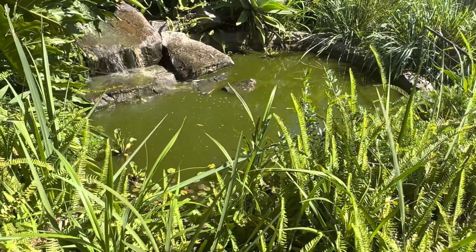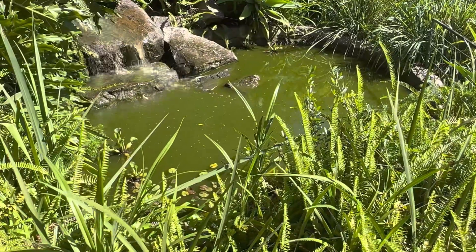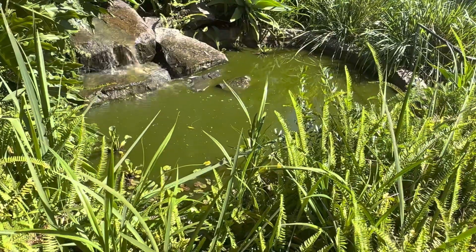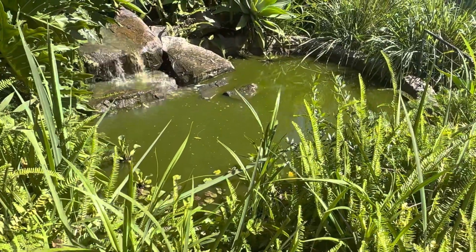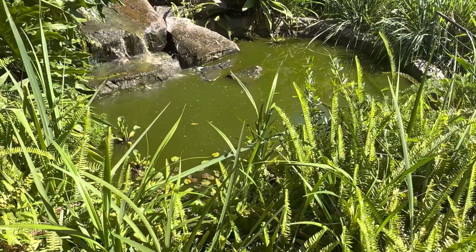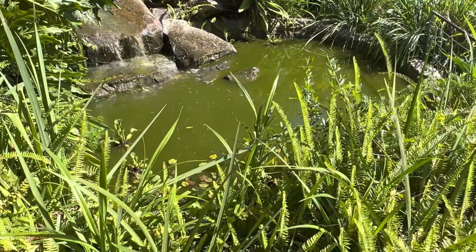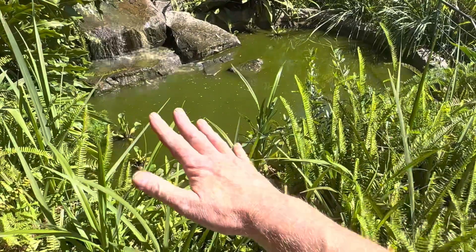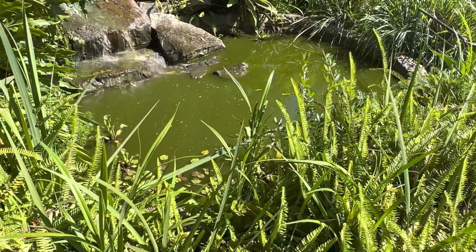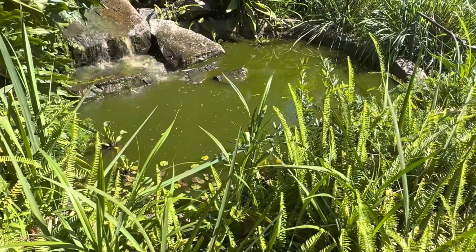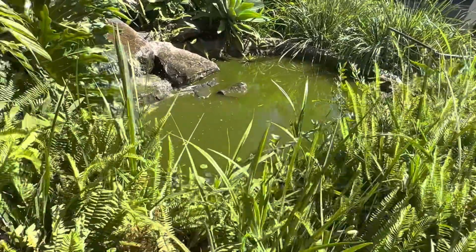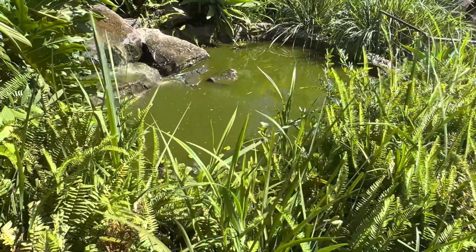So when you see a pond with fish swimming around and the water is crystal clear, that means that the good bacteria is beating the algae, because both the good bacteria and the algae are competing for the nutrients. So in this case, this pond's had a few clean outs to get all the sludge at the bottom because there was quite a lot, but the water remains green. And the reason why it remains green is because currently the good bacteria is losing to the algae.